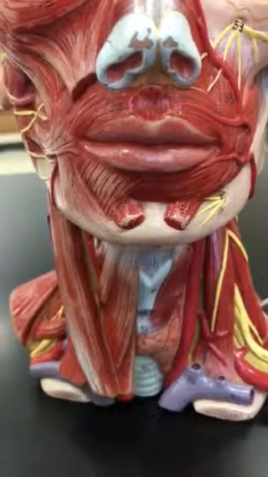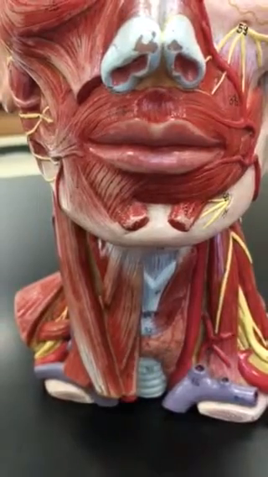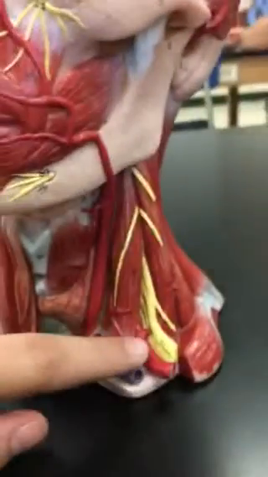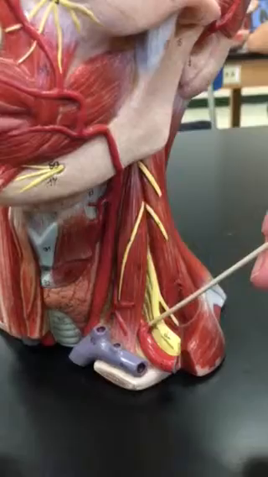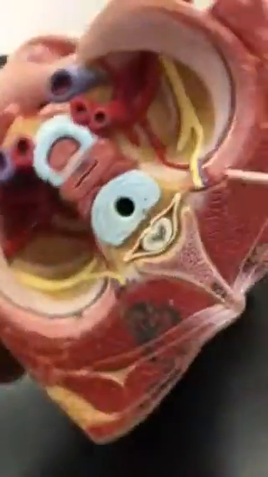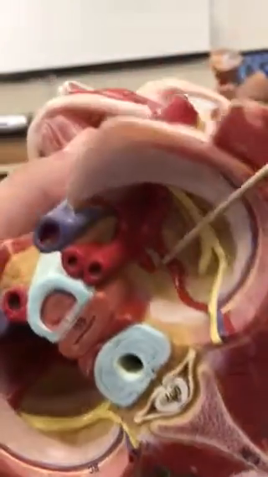Now we have the costocervical trunk, which may be right here, or it could be this one right here. We're unsure.